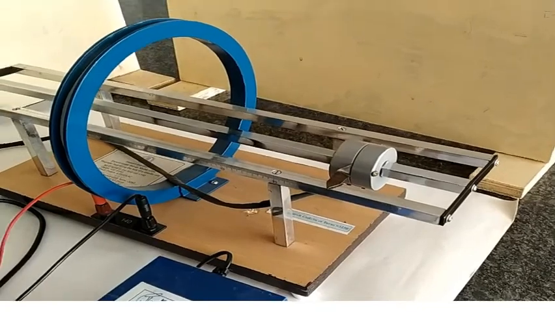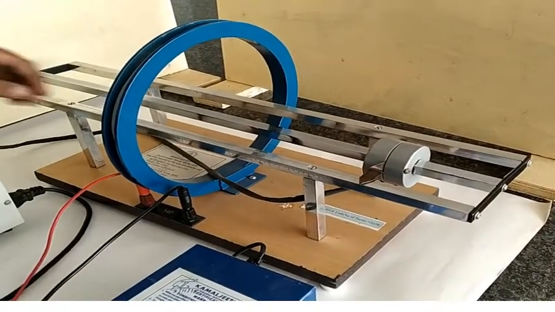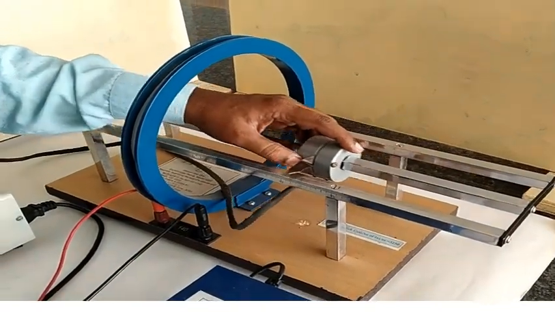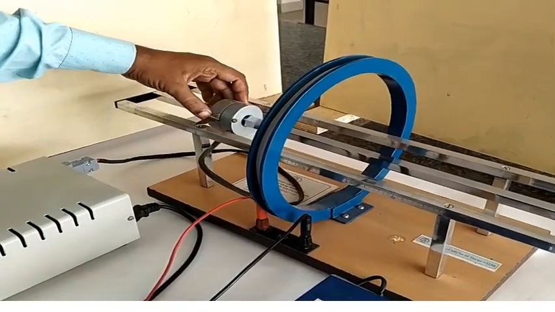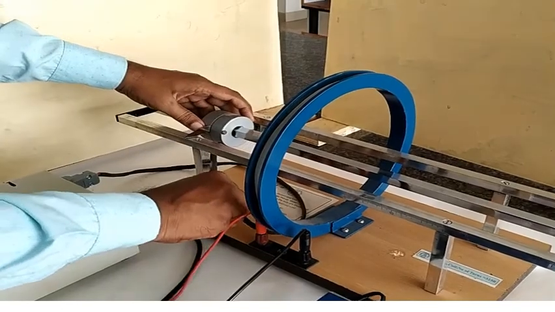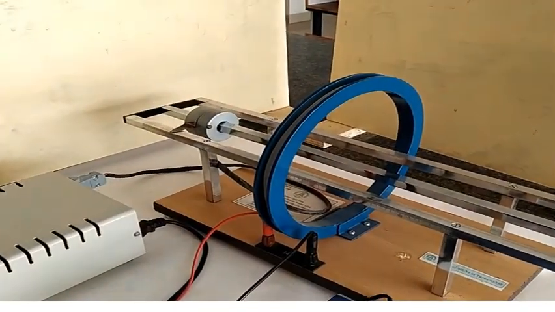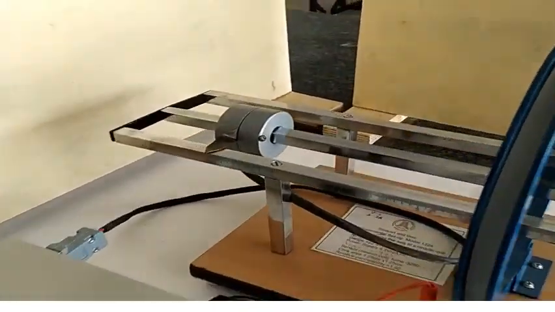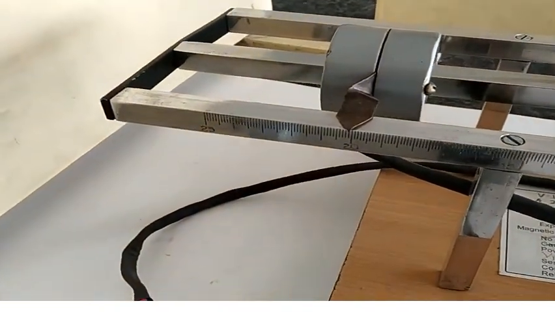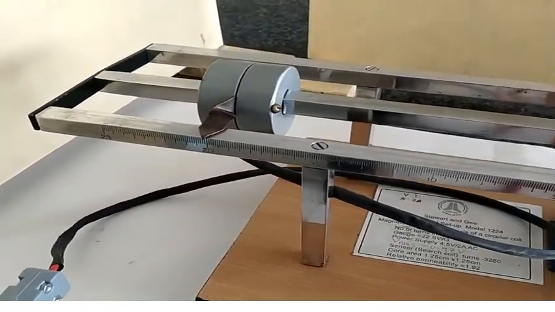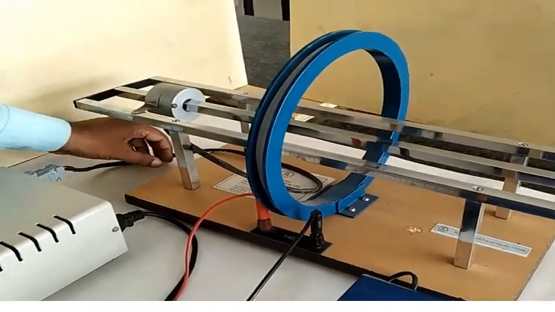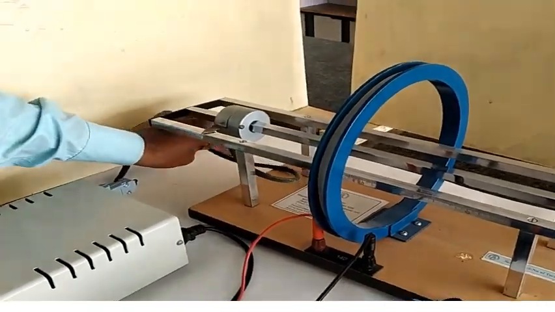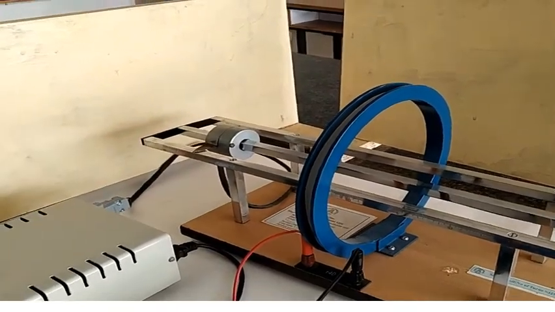Similarly you need to take the readings from the center on the other side. You have to move and note down the readings for every 2 centimeters till it reaches 20 centimeters on the other side of the center of the circular coil. This is the simple reading. Upon noting the readings, you need to enter those values in the tabular column.